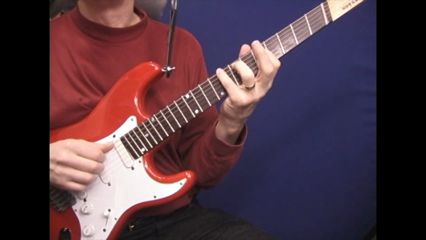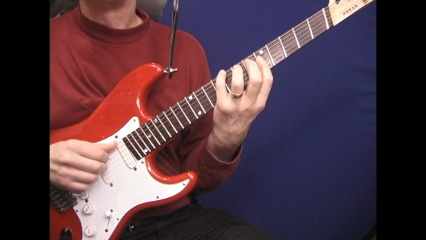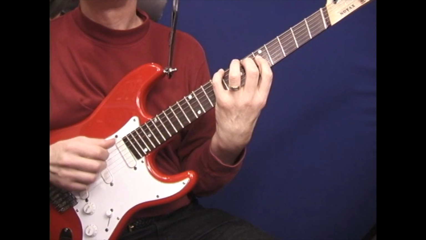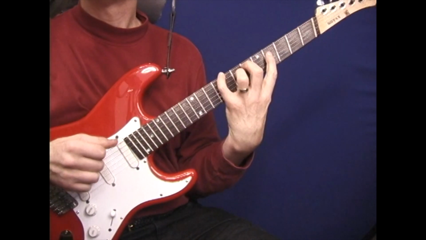Could also be played here. 1, 3, 5. Flatting the third, 1 flat 3, 5, makes a minor chord. Flatting the fifth as well makes a diminished chord.